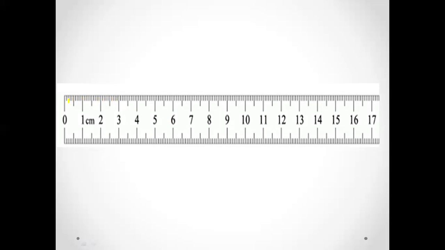Can you see these short lines? These are for millimeters. هدول المليمترز. يعني بين كل سنتي وسنتي we have 10 millimeters. يعني 1 سنتيمتر الواحد بيكون فيه 10 millimeters. هيهم 1 2 3 4 5 6 7 8 9 and 10. So they are 10. Okay, so 1 centimeter equals 10 millimeters.